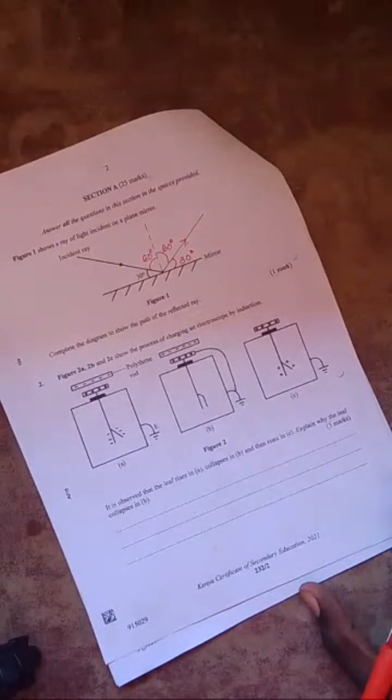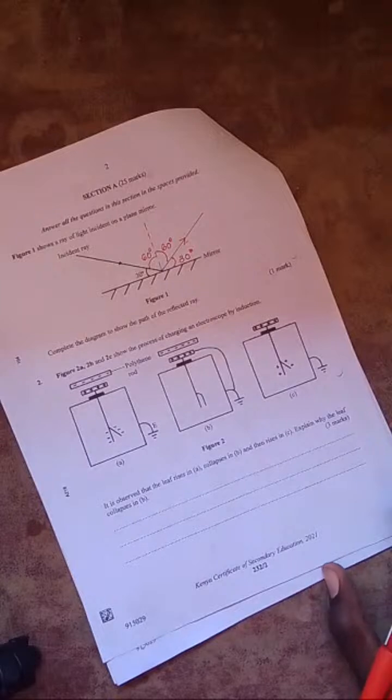Proceed to question number 2. It is from Electrostatics 1. You are told that figures 2A, 2B, and 2C show the process of charging an electroscope by induction.